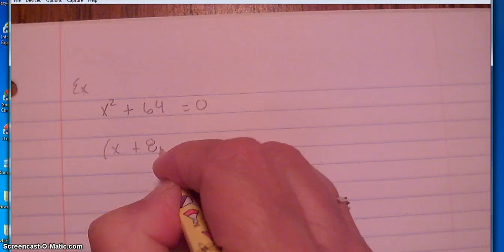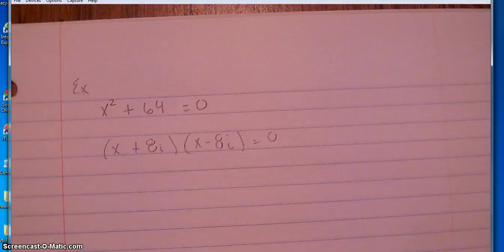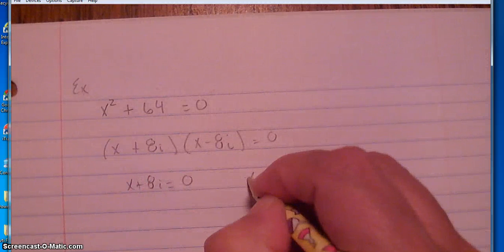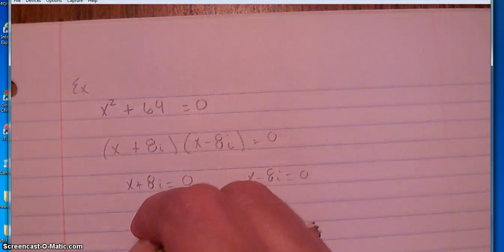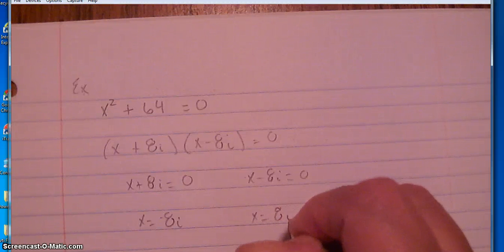Let's look at another example. Now I have a sum of perfect squares. So I remember that if I set this equal to 0, I can write x squared equals negative 64, all in square root. But I know from my sum that I can write this as x plus 8i times x minus 8i. Set these equal to 0. I'm going to set x plus 8i equal to 0 and x minus 8i equals 0. So I get x equals negative 8i and x equals positive 8i.